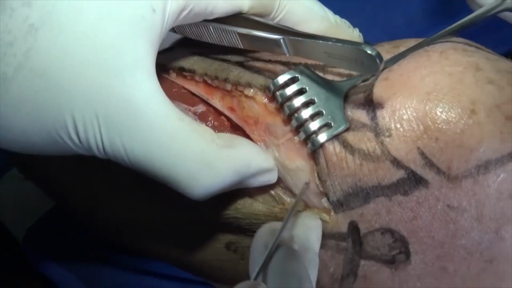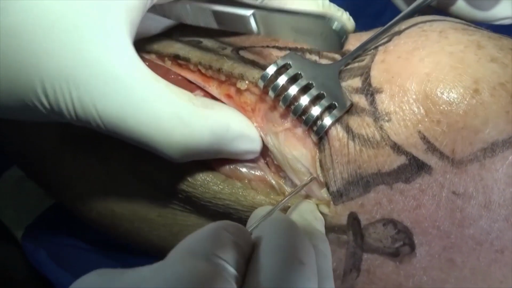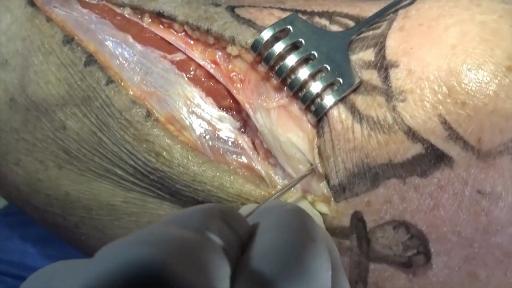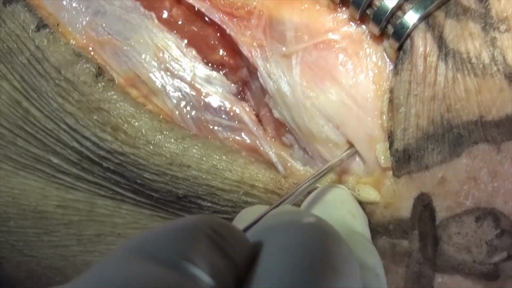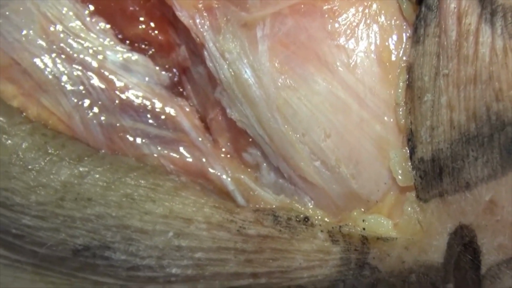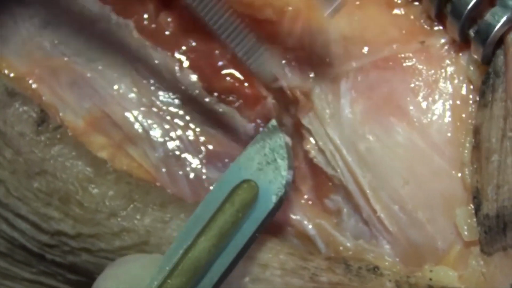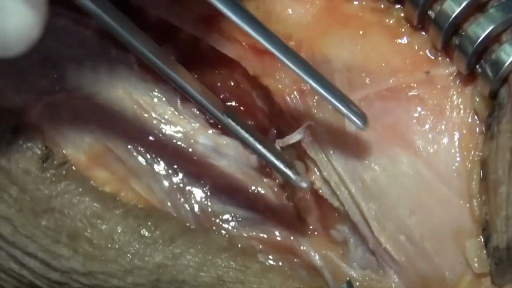So you identify where your joint is by using a needle into the joint here, right? And having identified that's where it is, you peel off your tissues anteriorly here.